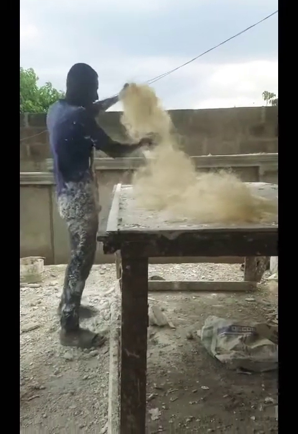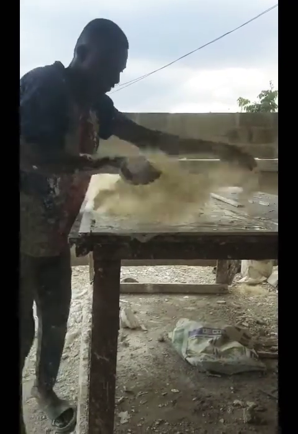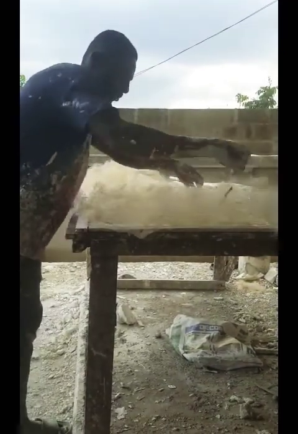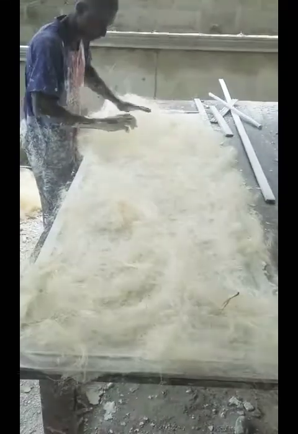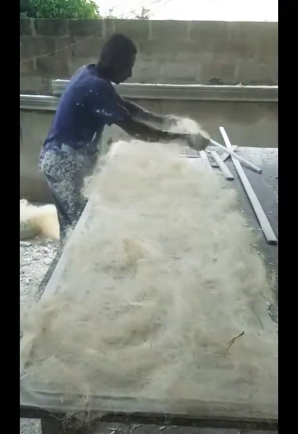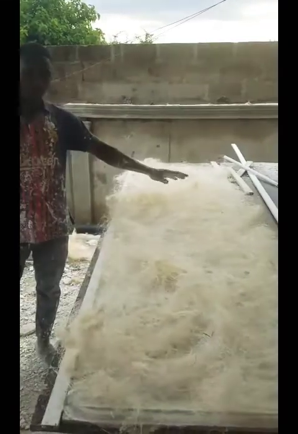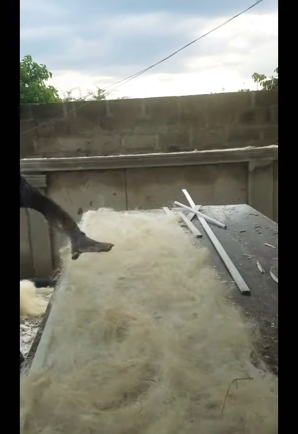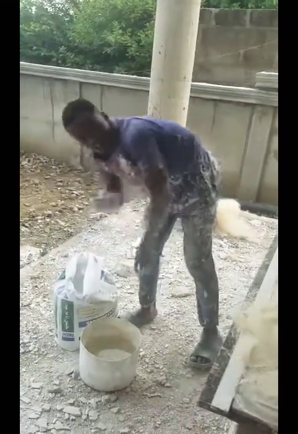And this is the fiber you can see. So you apply your fiber or sponge. In Africa, we call it sponge. Make sure you spread your fiber enough for it to be okay, to cover. Then the next step is to put your cement again, which is the second time.